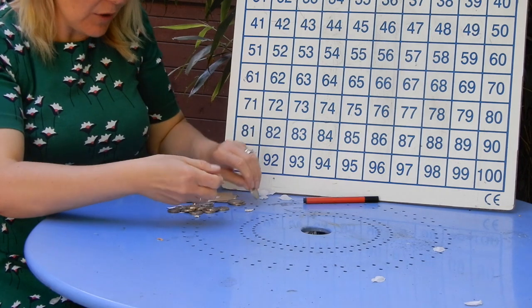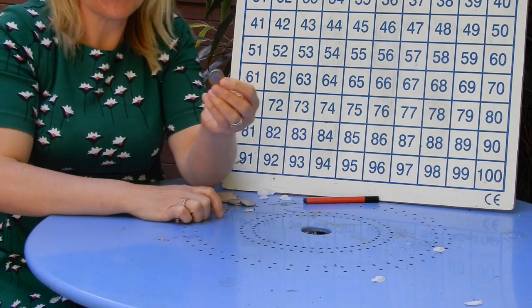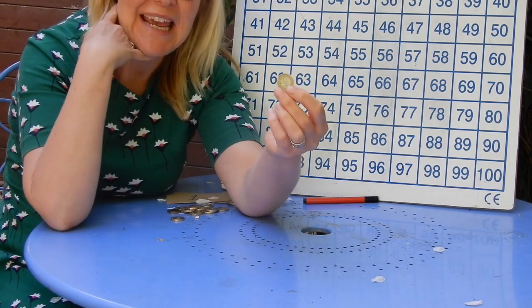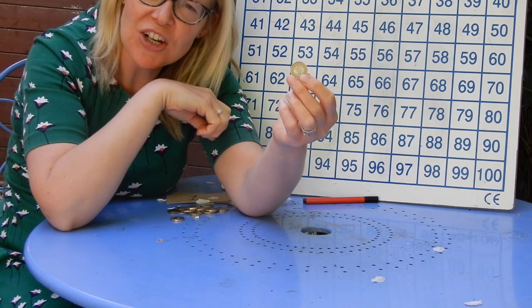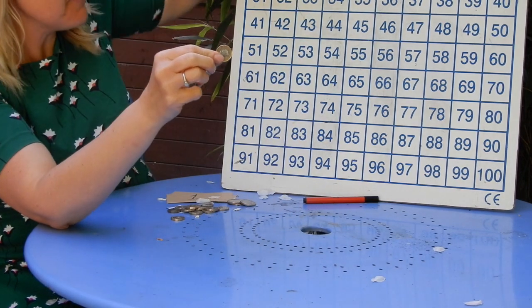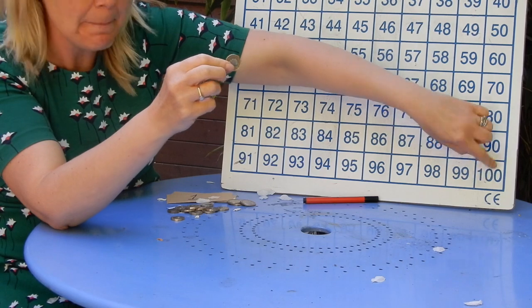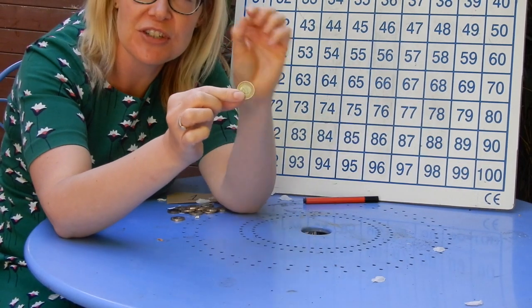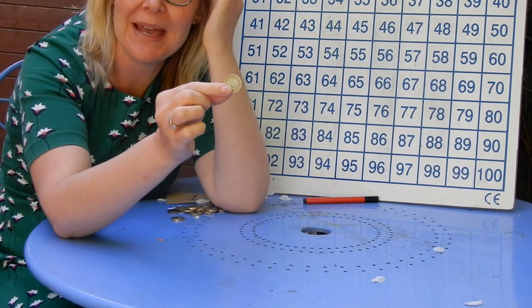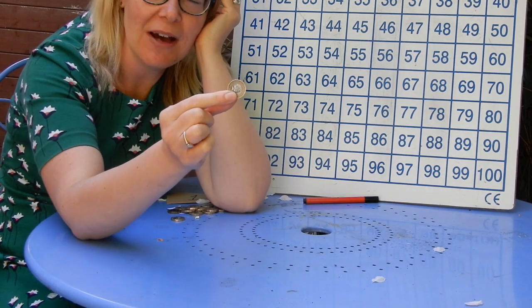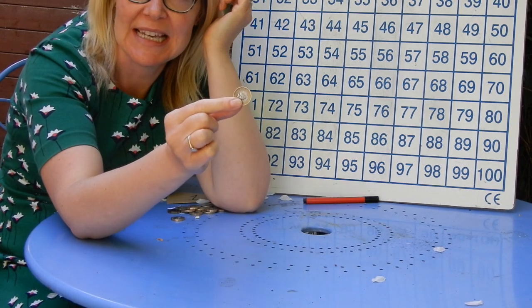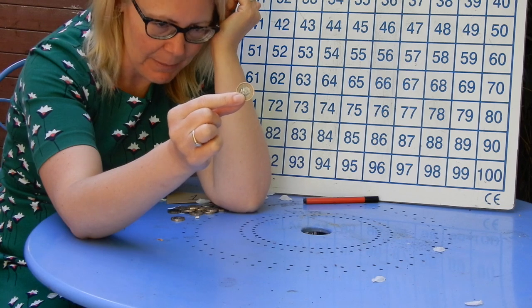Okay, also what's very important to know is that a £1 coin is worth 100, so a penny for every number on the 100 square, 100 of those tiny copper brown 1 penny coins. So £1 is 100 pennies. It's another important thing to remember, okay?